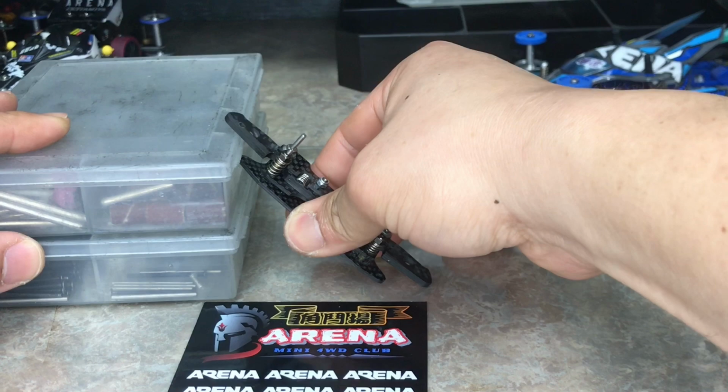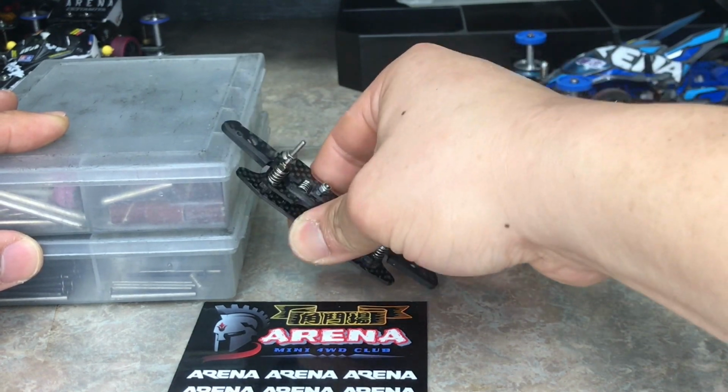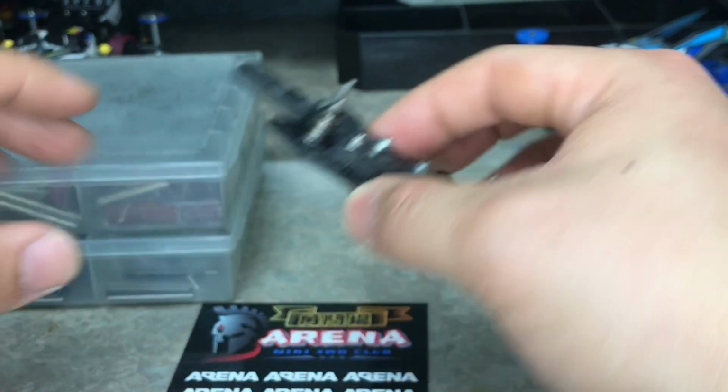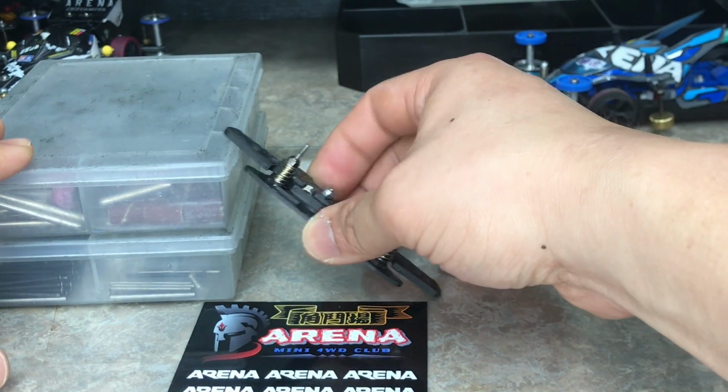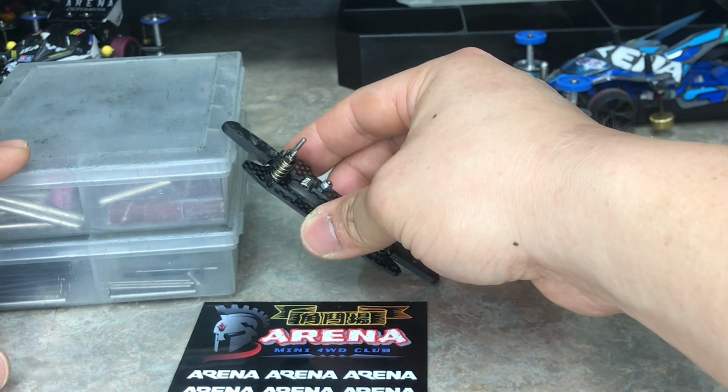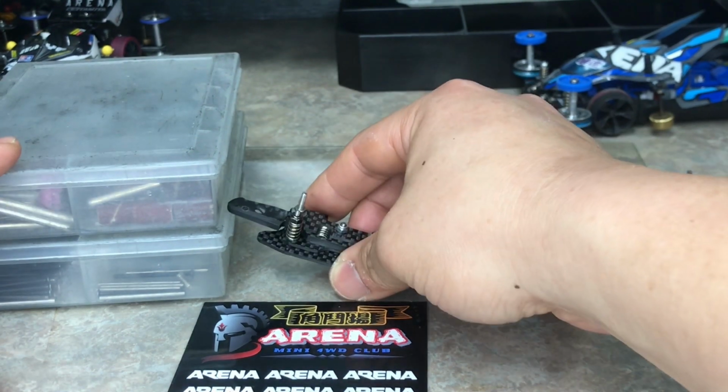Like this, it's just right on the center. Because you have to understand, the plate at the center is hard, right? So it won't be able to help you soften the impact, and it will make your car slide, that's for sure.